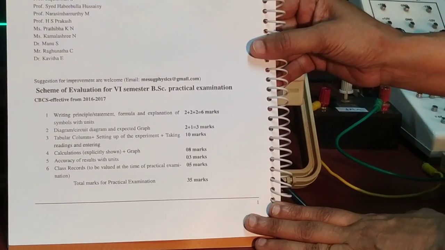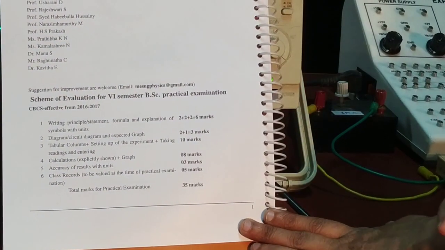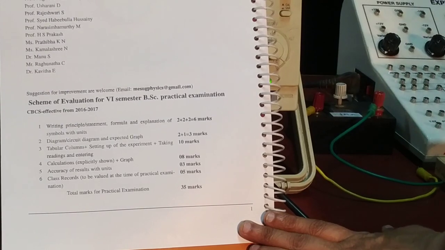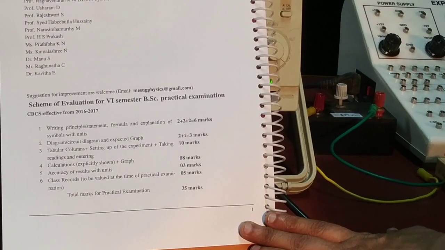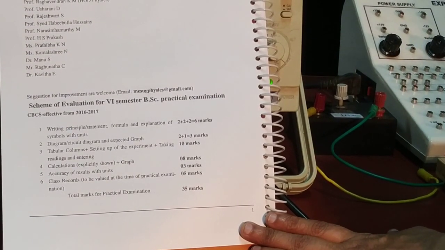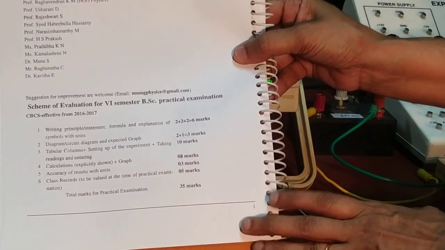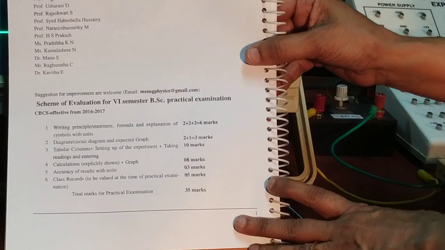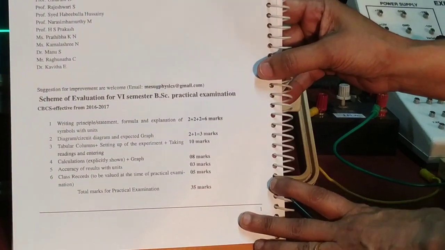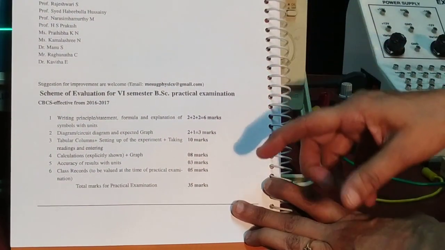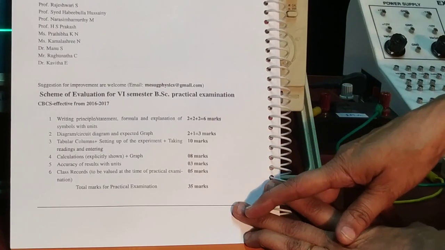Dear students, this is a video recording of one of the experiments that's there in 6th semester BSc practicals. For demonstration, we have chosen one experiment, which is the phase shift oscillator. Before we go into the demonstration, I will just briefly explain the scheme of valuation.